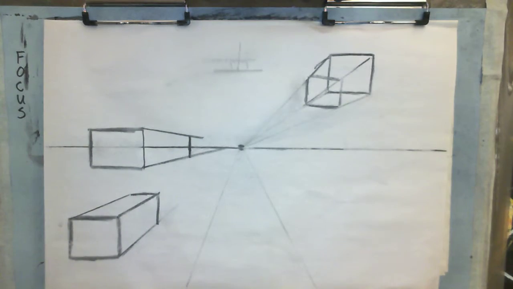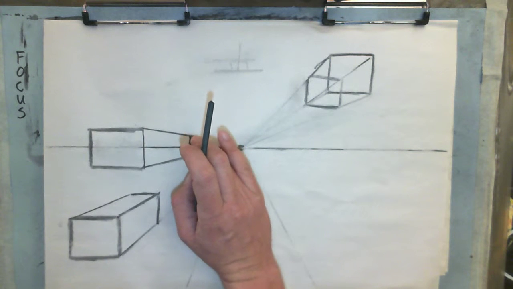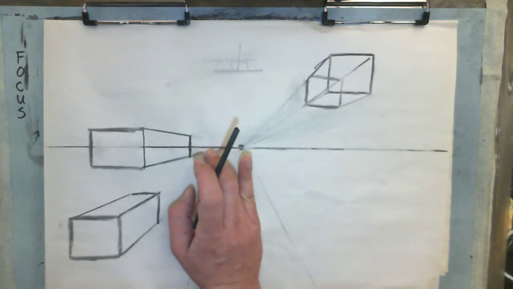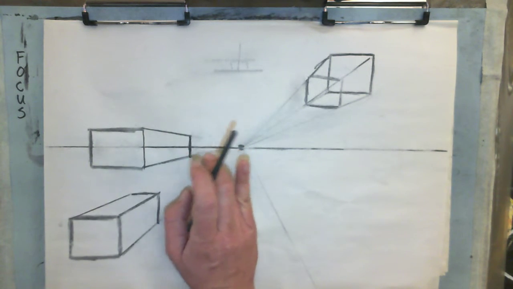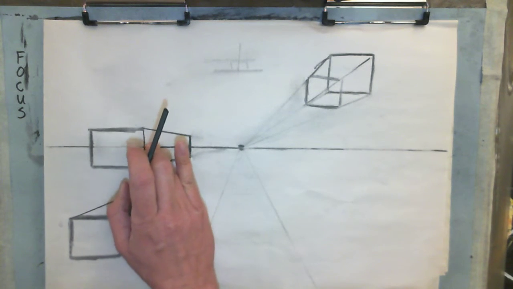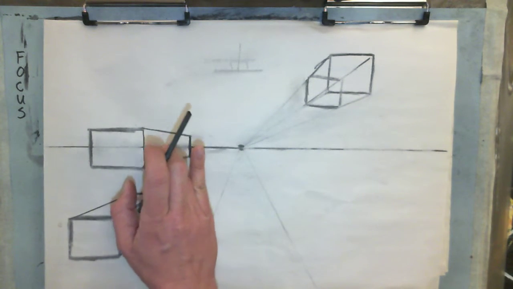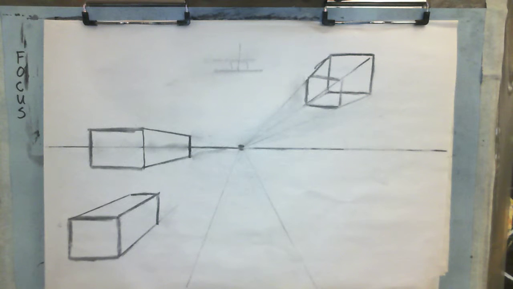The back's going to be a vertical line. The back will always be vertical and horizontal lines for 1 point perspective. I'm going to erase extra lines, erase the horizon that's now being obscured. I've got another box. Okay? Do one more.